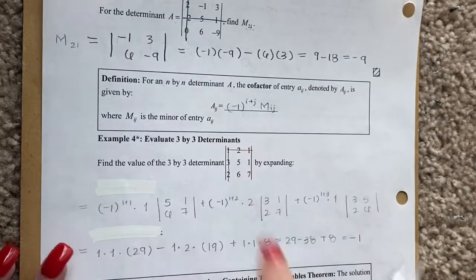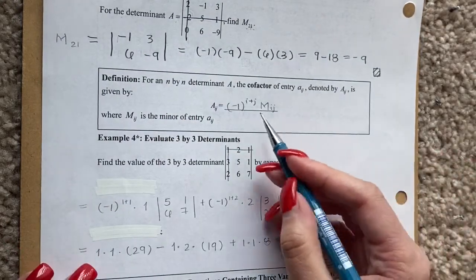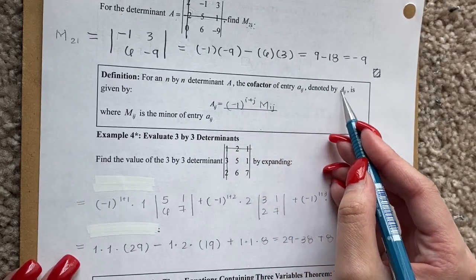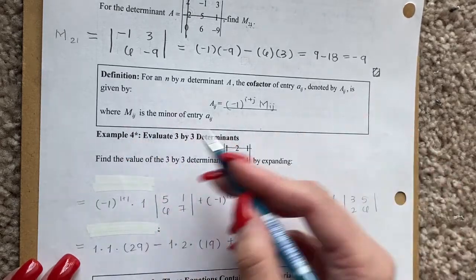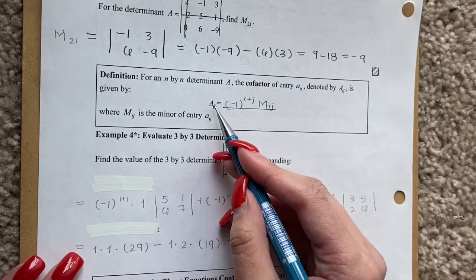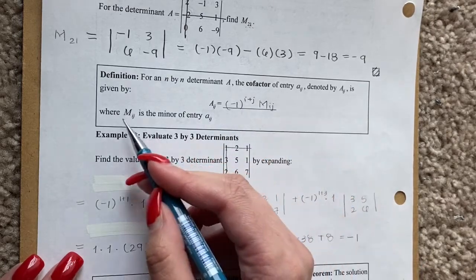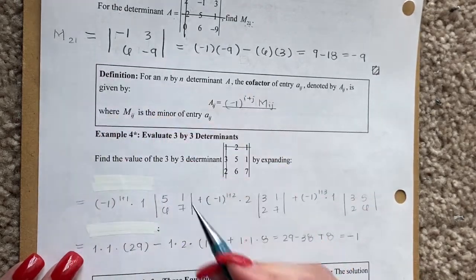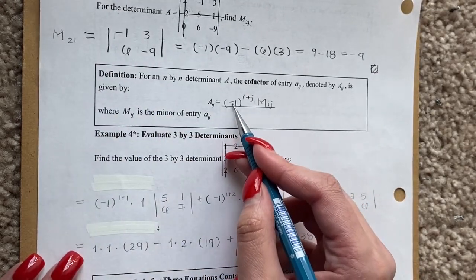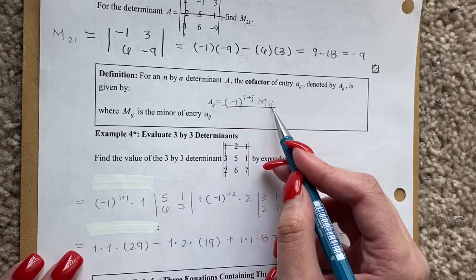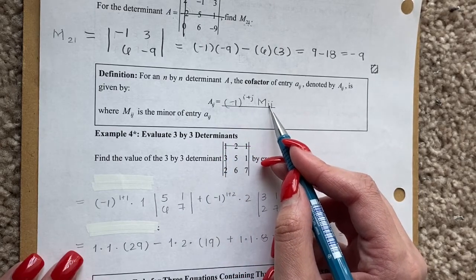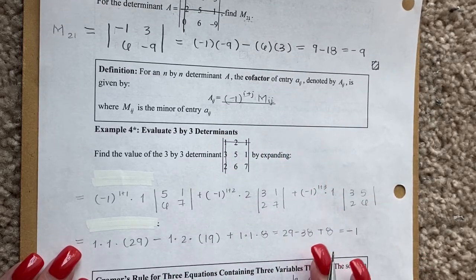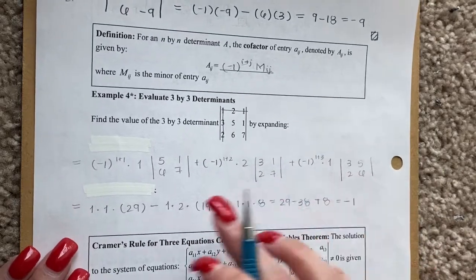Okay, so the definition for an n by n determinant A, we're going to use what we call the cofactor of entry A, ij, denoted as this. Okay, and this is just notation, don't let it intimidate you. Aij is going to be equal to this, where Mij is going to be the minor entry of this. As you can see, this is the M that we just computed. This negative or positive is going to be determined by basically the entries of the rows and the columns here. Okay, so I'm going to show you how it looks to do it by hand, which is here.